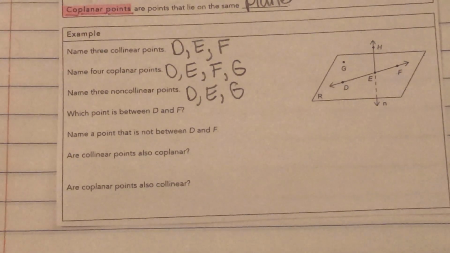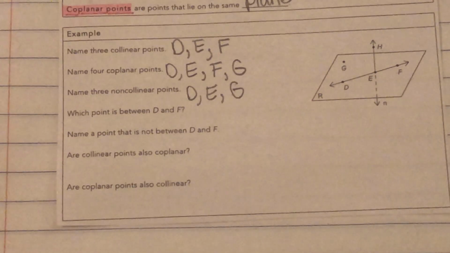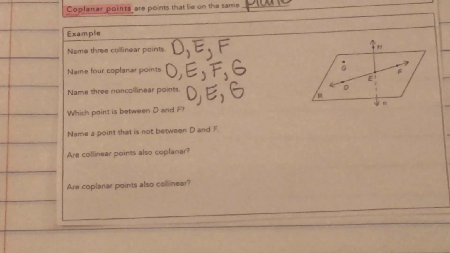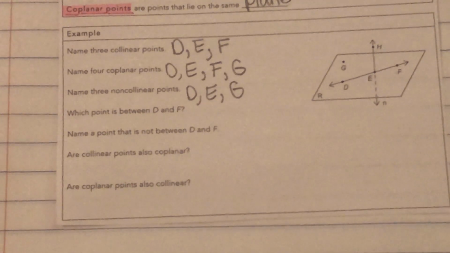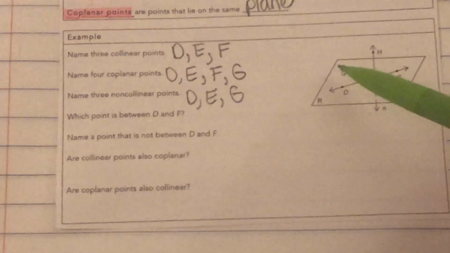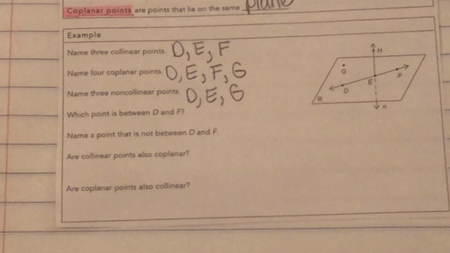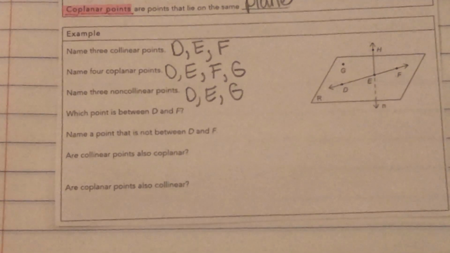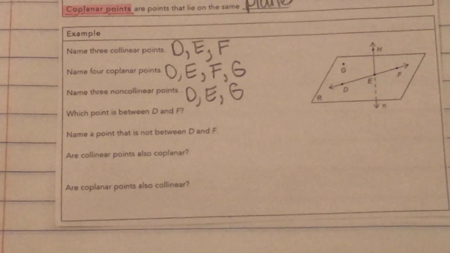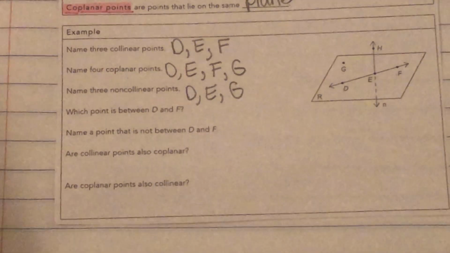I just need one of them to not be on the same line. I could have done G, E, H. There's lots of answers to that 3rd question, and all of them are correct. So G, E, H would be correct. G, F, H would be correct. There's lots of correct answers. But all I need is one that is not collinear to the other 2 to be correct.